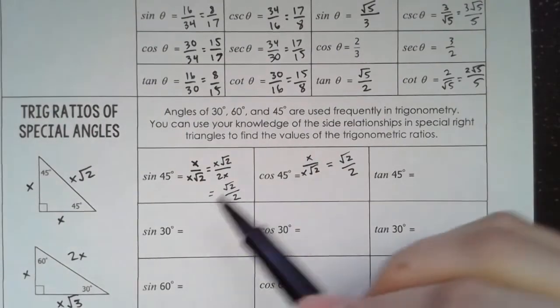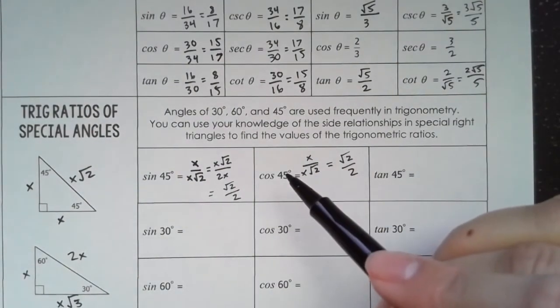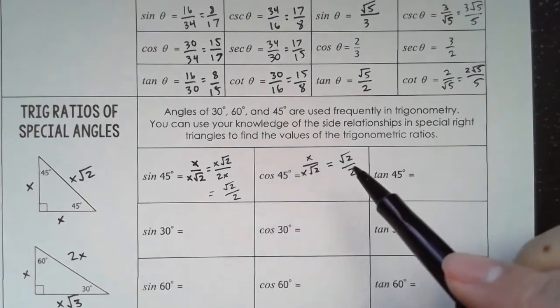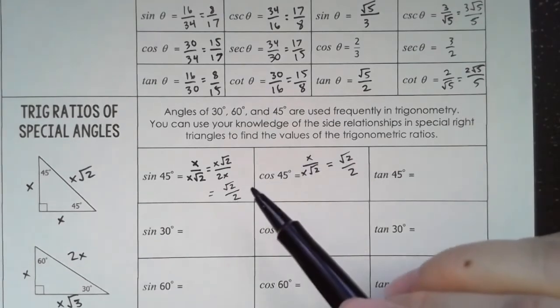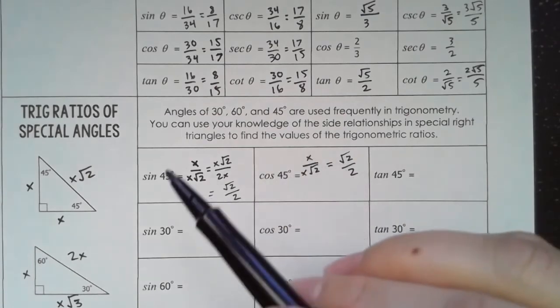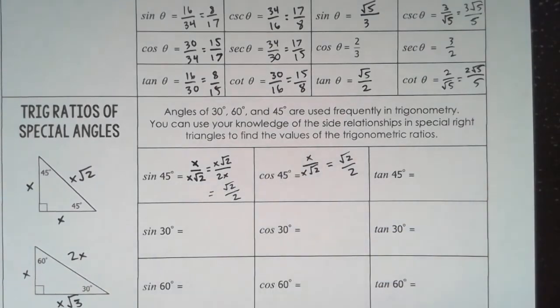So sine of 45 and cosine of 45 have the exact same value, square root of 2 over 2. I think this is the easiest one to remember going forward. Whenever you see this trig ratio of this angle, just know it's square root of 2 over 2.